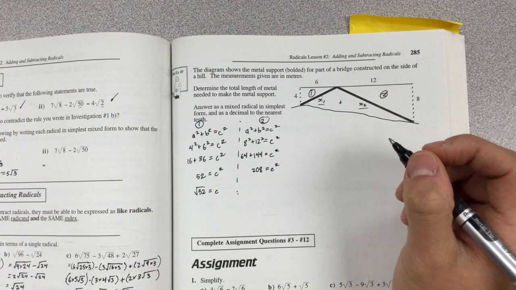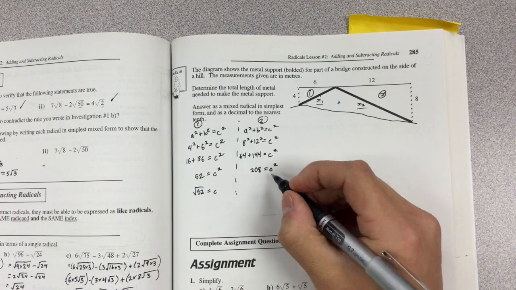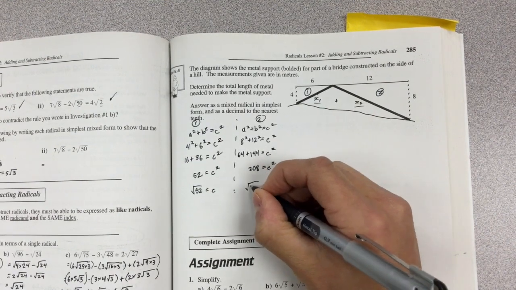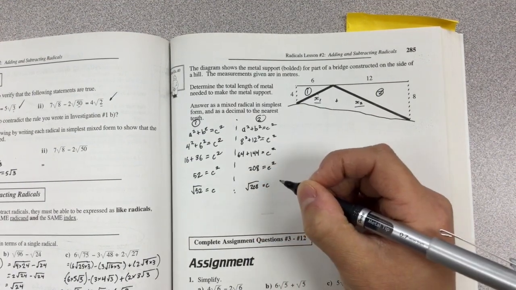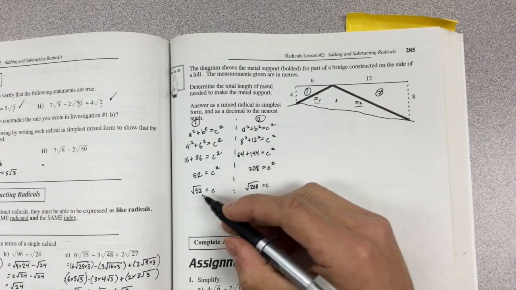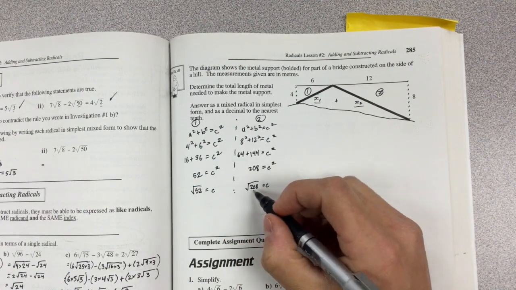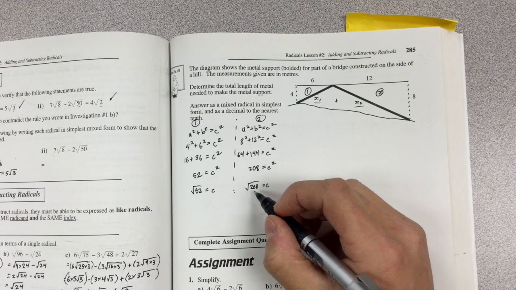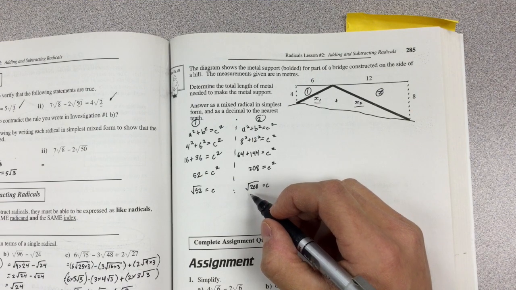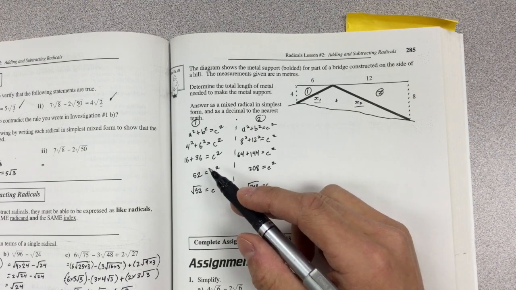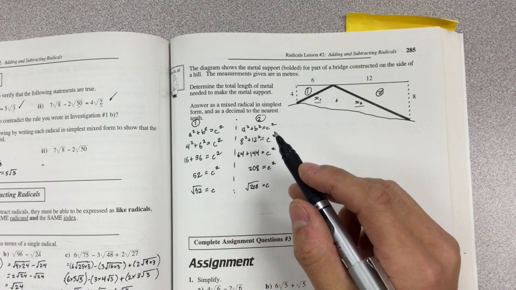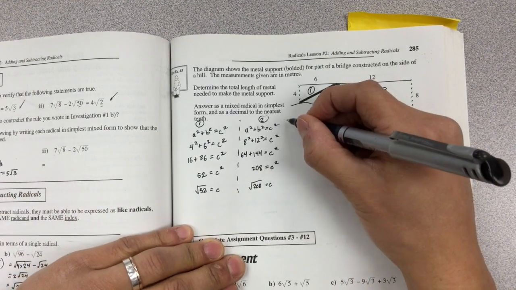So the next step of this process then is to combine our values, right? So I have the square root of 52 and I need to add the square root of 208. And if I combine these values, in order to combine them, I need to convert them into mixed radicals that have similar radicands.